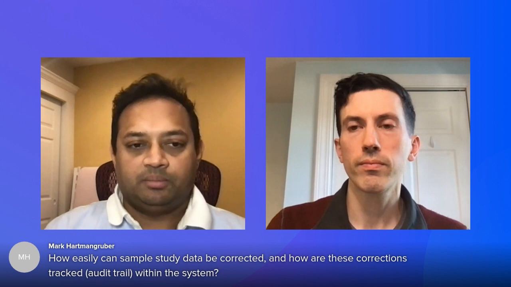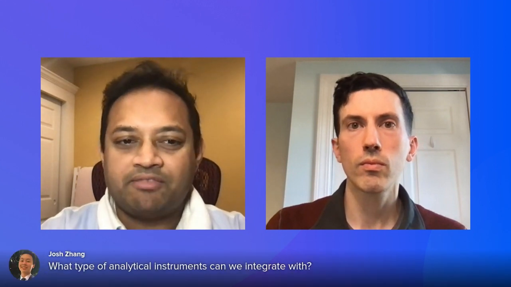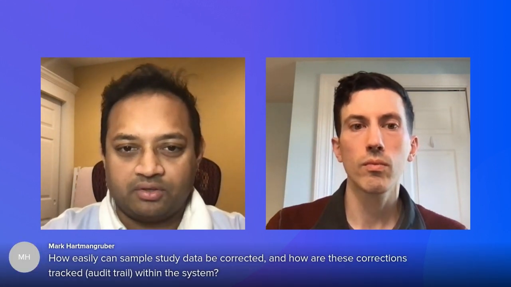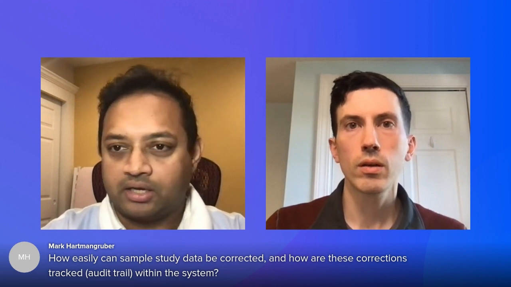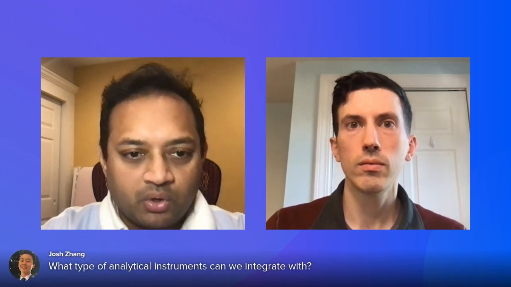Yeah, exactly. So basically, everything on Benchling is tracked, right? Audit trail, even though, yeah. So that, in addition to the archival system, we have one more question.